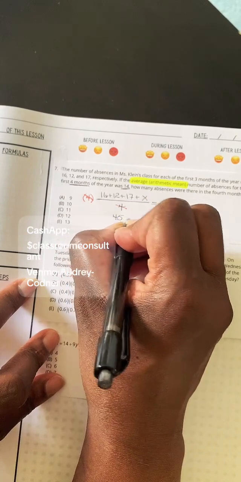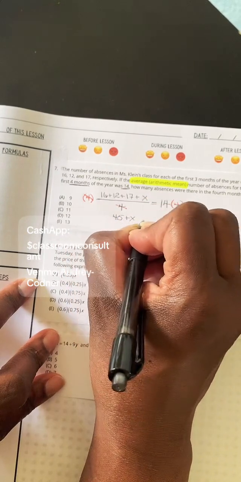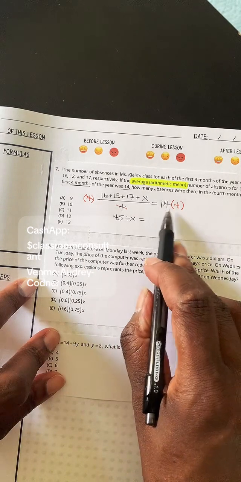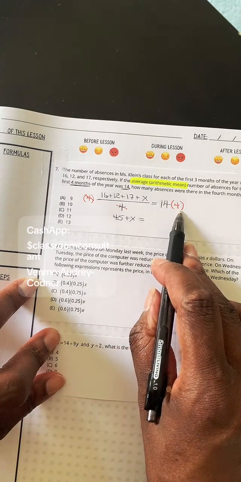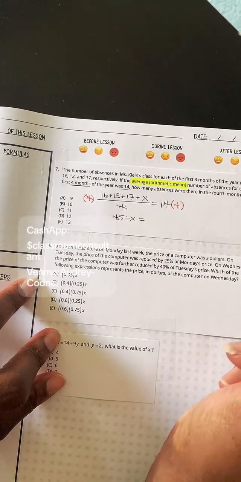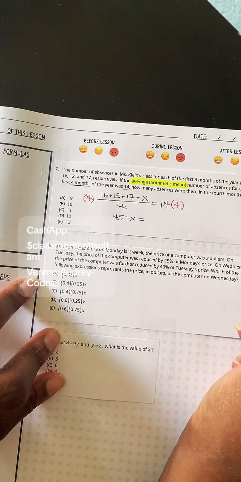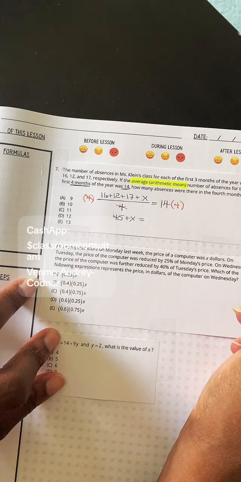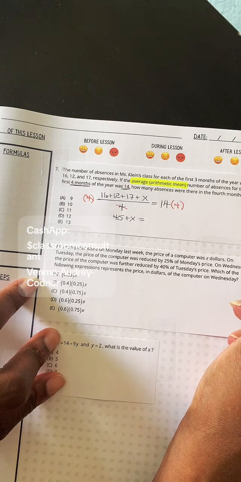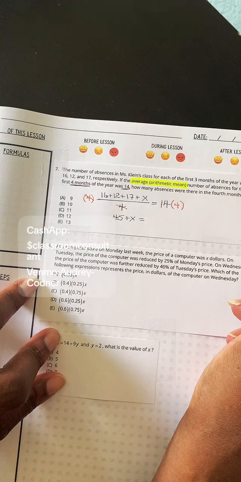So we got 45 plus X is equal to 14 times 4. I helped with the 16, 12, and 17. But what's 14 times 4? Okay. Close, Jason.